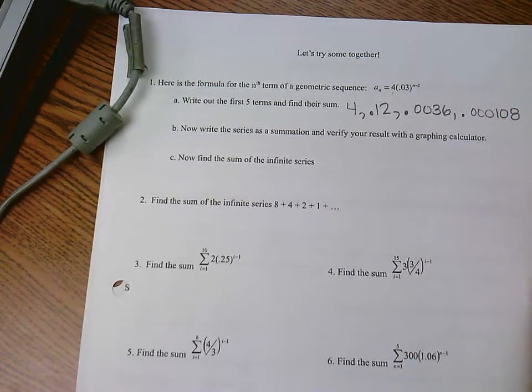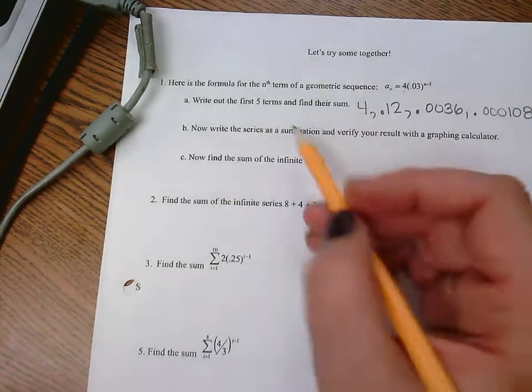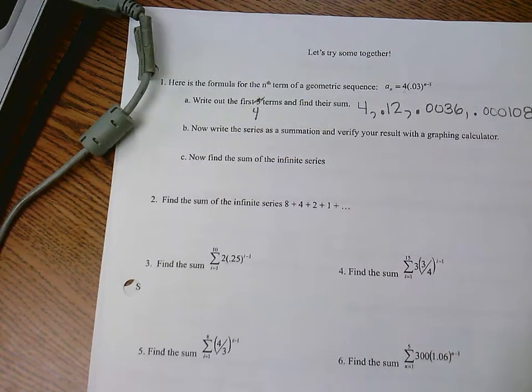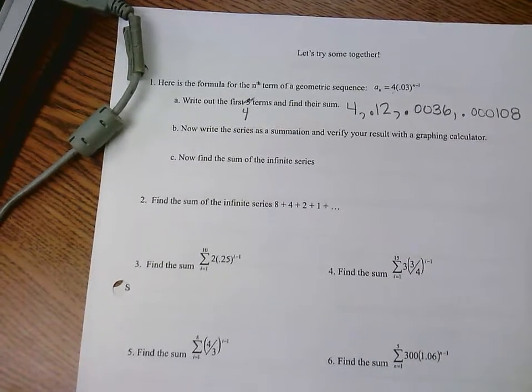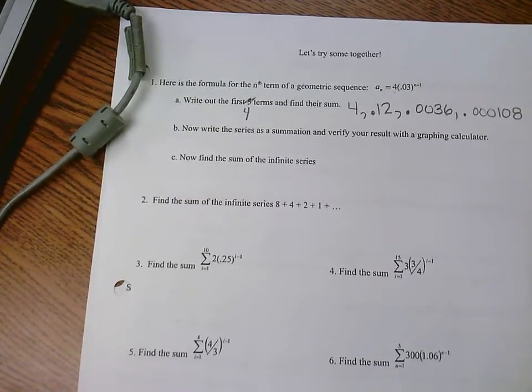I don't think I'm going to go any further. Let's just add together those 4 terms because it's getting pretty small pretty quick. So what is 4 plus 0.12 plus 0.0036 plus 0.000108?